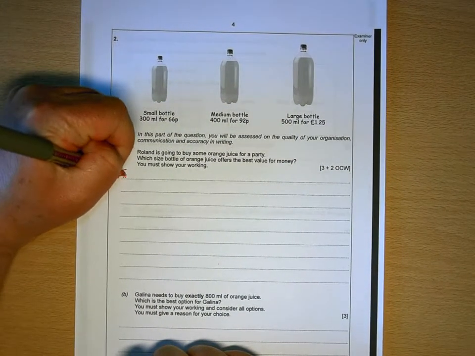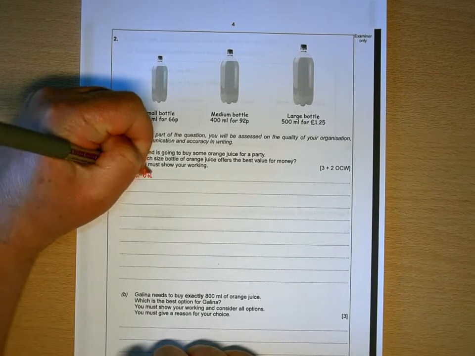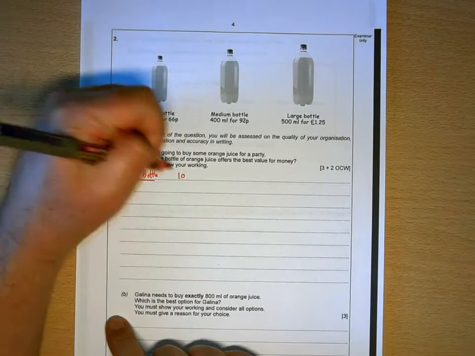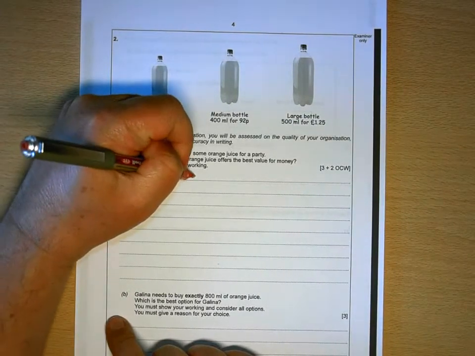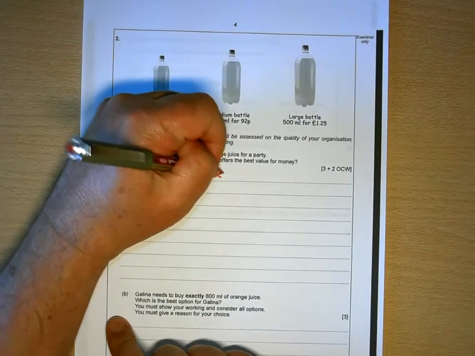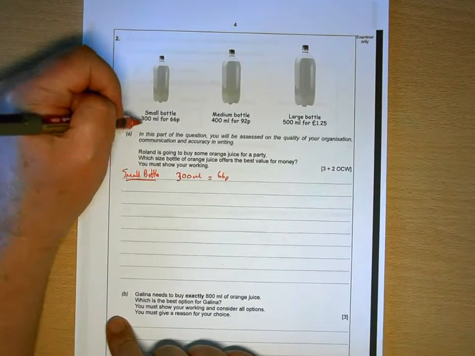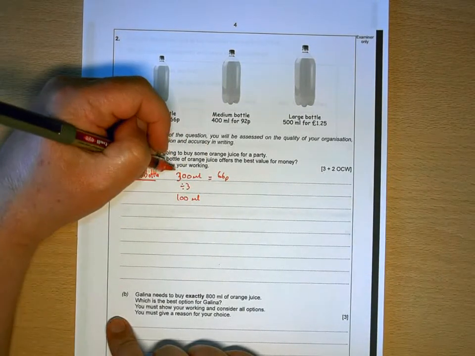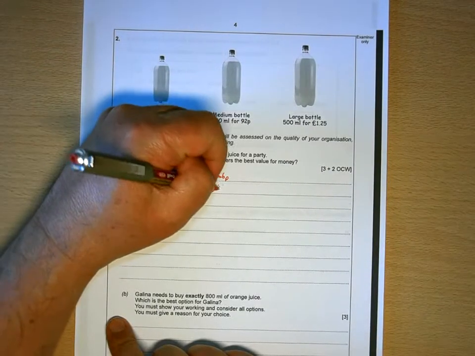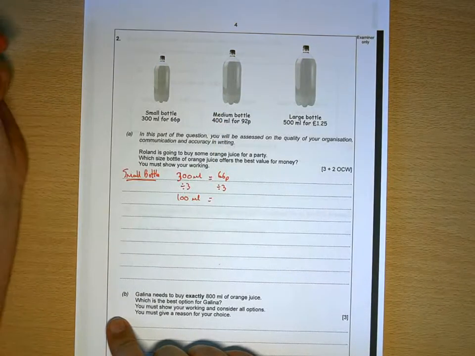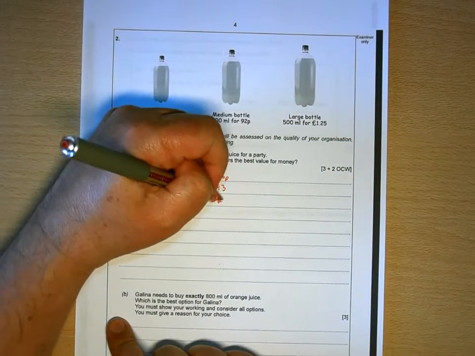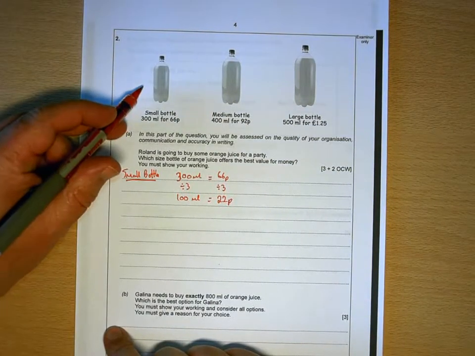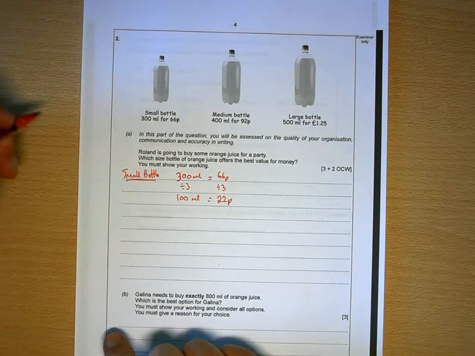So the way that we do that, if we work with a small bottle, if we start with 300 millilitres, costs us 66 pence. If we divide that by 3, that'll give us 100 millilitres. And if I divide the volume by 3, I have to divide the cost by 3 as well. 66 divided by 3 is 22 pence. So each 100 millilitres of small costs 22 pence.